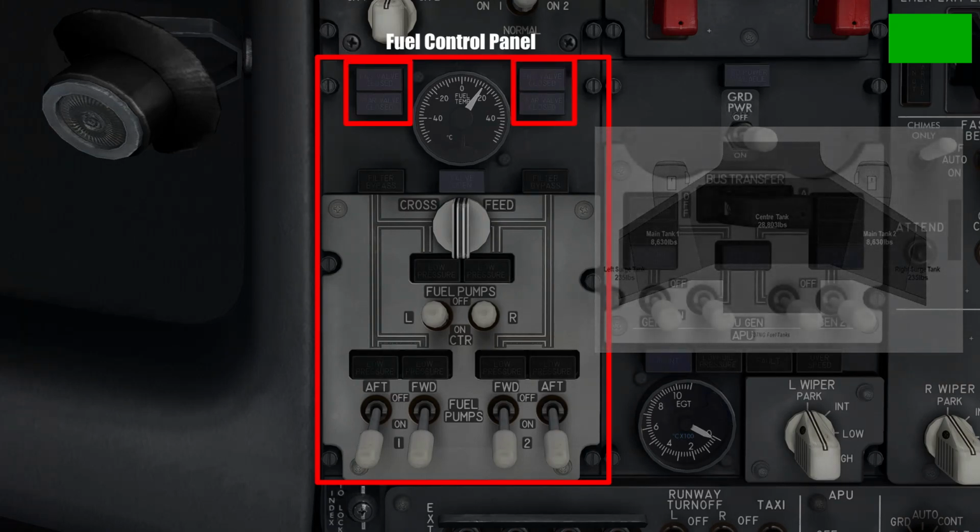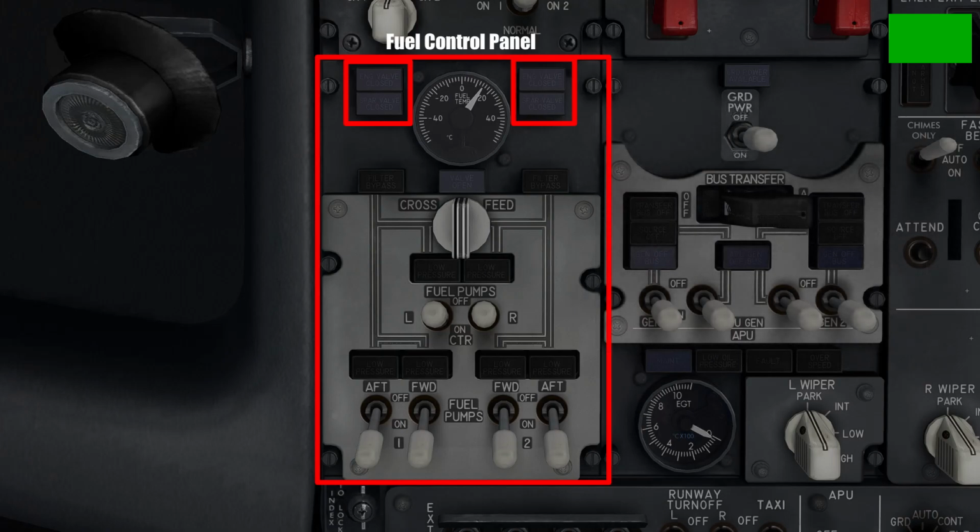These 2 engine and spar valves, when illuminated, signify that fuel from the tanks is physically restricted from entering the engine, thereby preventing any explosions or other catastrophes from occurring when the aircraft is on the ground. Coming underneath, we have 2 fuel filter bypass lights.